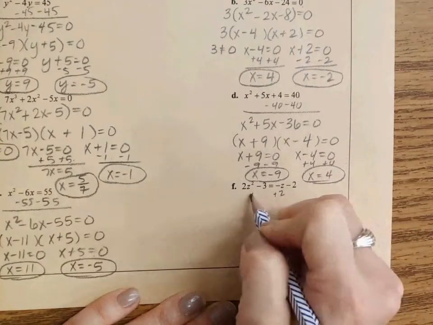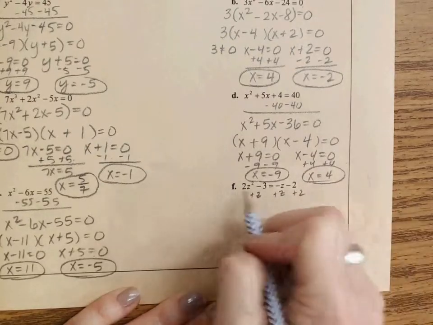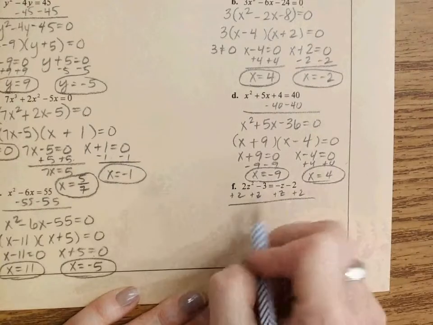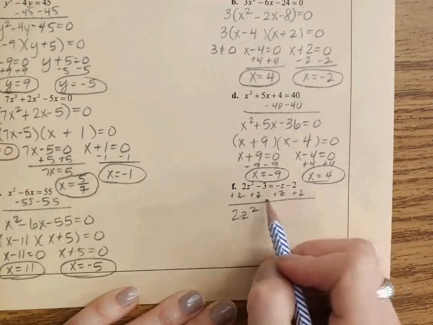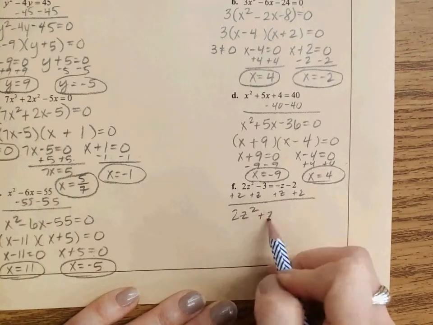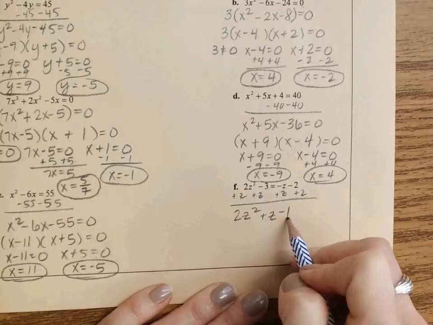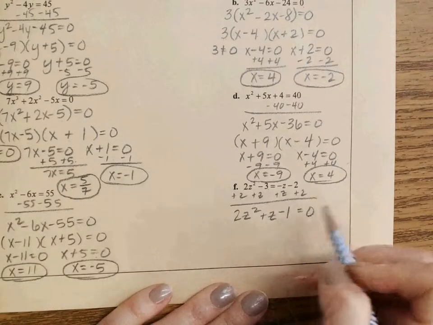So we'll go ahead and add z to both sides. Then I'm going to go ahead and add 2 to both sides. And when I do that, okay, I will have it set equal to 0. I'm going to have 2z squared. And then I have this plus z. Then I have 2 and a -3. That'll be -1 equal to 0. Okay, now we're going to have to factor.